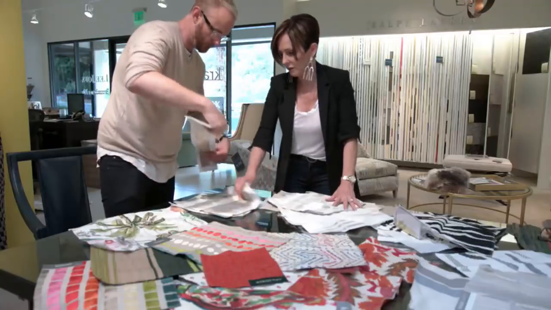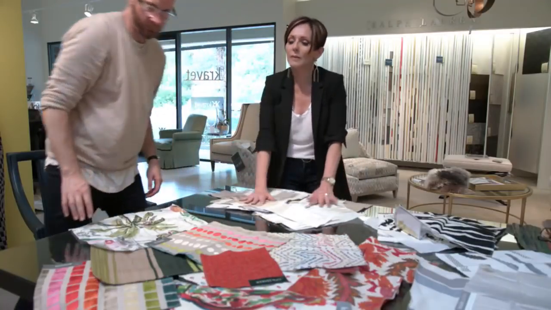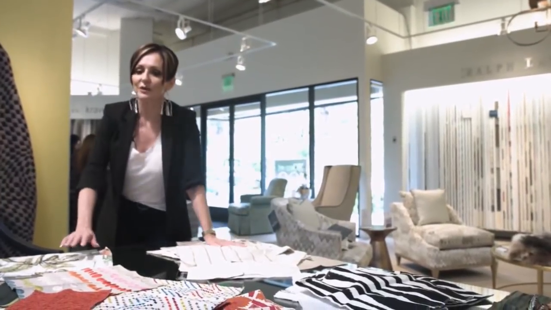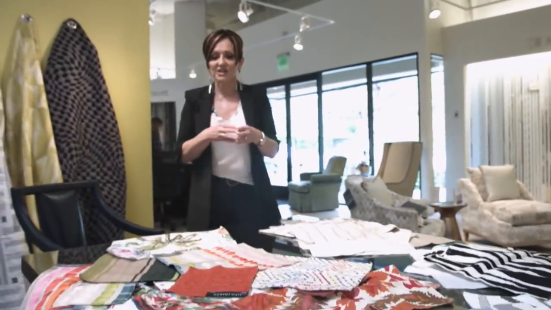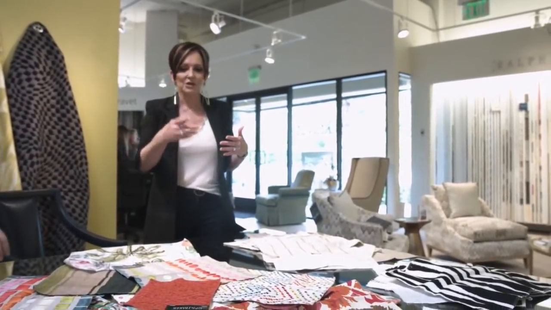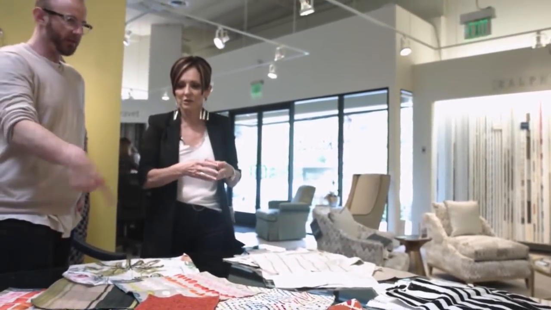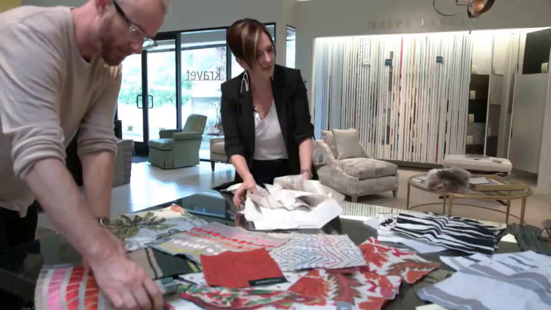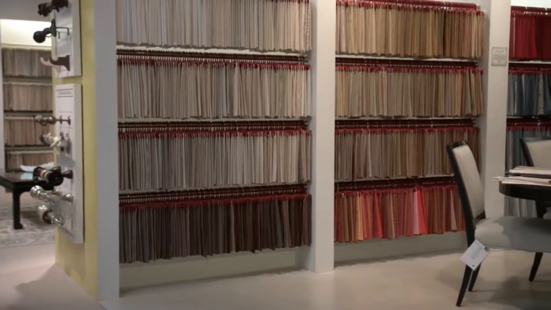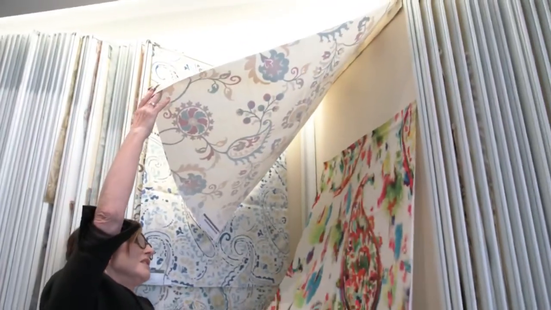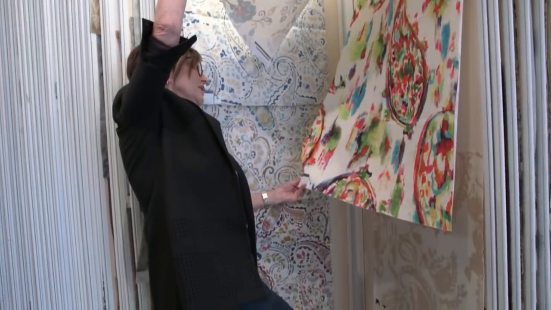We have a stack of neutrals, a stack of really colorful, but I'm thinking, Jason, for the sake of this design session, so that they can kind of get the idea, it's maybe better to go with the colorful. Let's show them something hard, because that's easy. It's safer. So we have decided on this. We're going to go with this kind of watercolor paisley that's very fun.